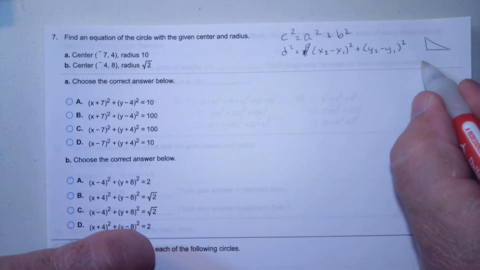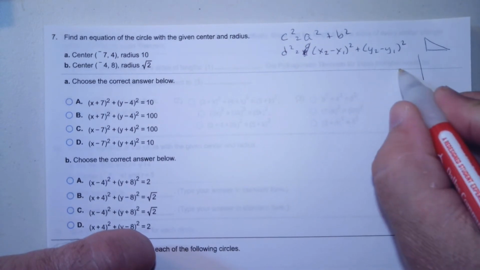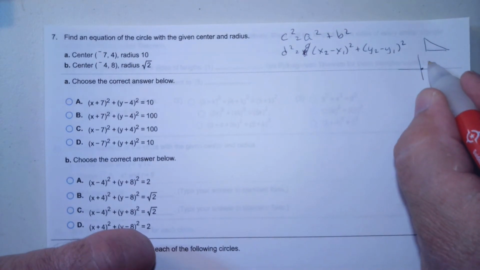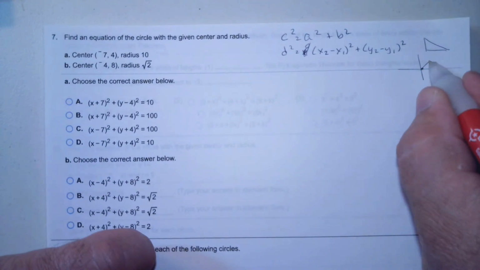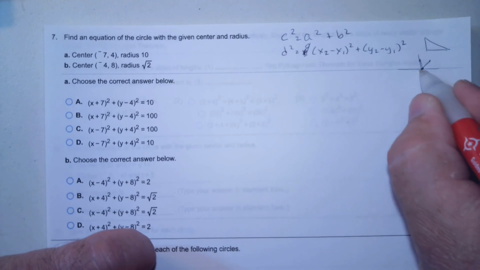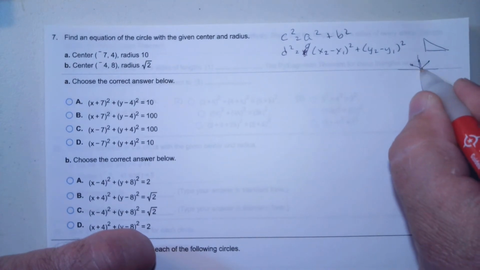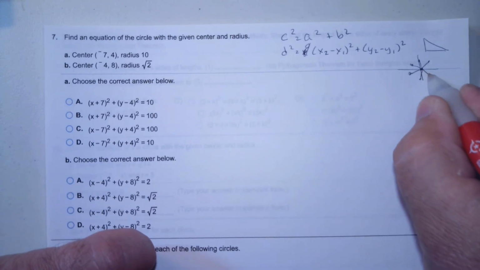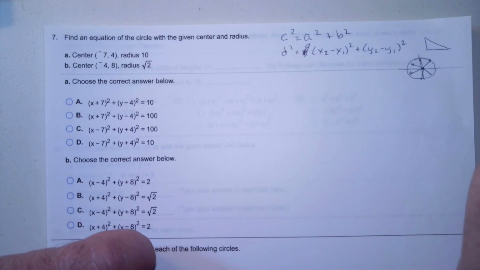But if you think about what is a circle? A circle is an infinite number of points that are all the same distance away from a center point. If we connect all these, we get a circle.